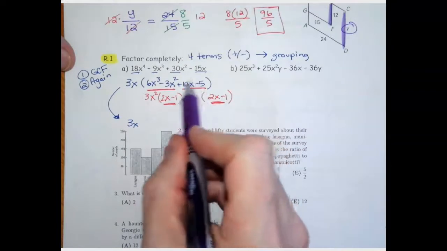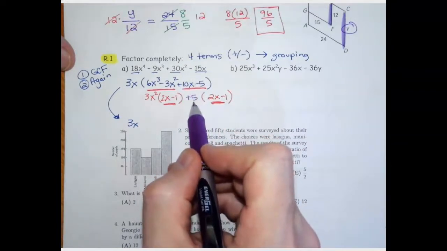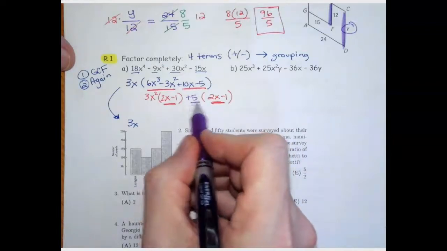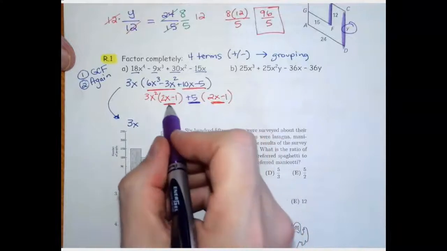Also, if this turned out to be 2x minus 1, then we would have to factor a 1 out. So you do have to have a number here, and it could be a 1. So that's something to keep in mind too. And now we're pretty much done.